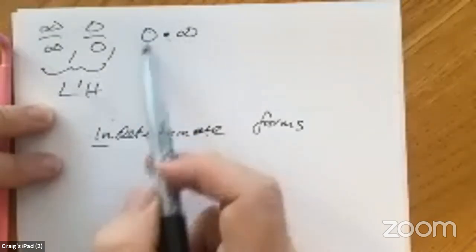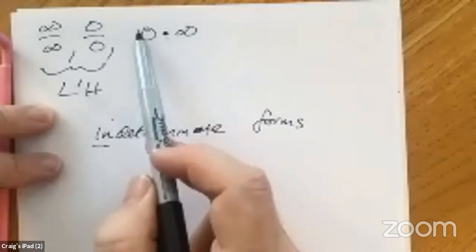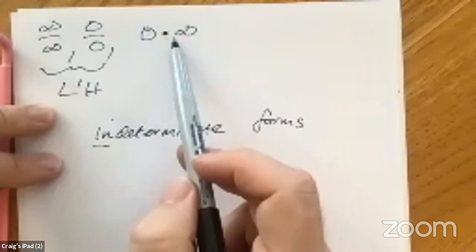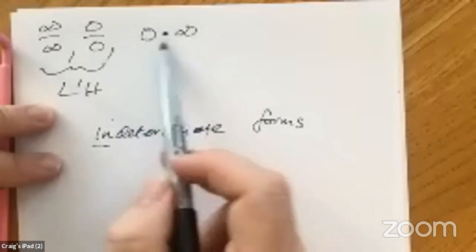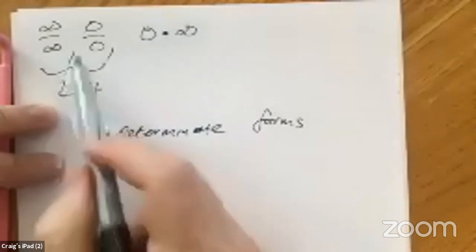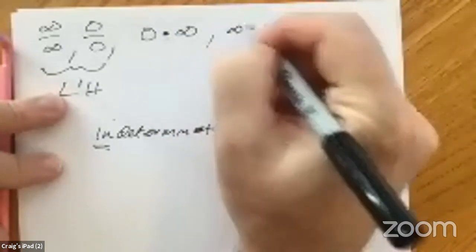So if this is going to 0 really fast and this is slowly growing to infinity, this wins, and this would be 0. Or if this is going to infinity really fast and this is going to 0 slow, then the answer is infinity. So this is an indeterminate form, just like these. The answer could be anything. And the same thing happens if I get infinity minus infinity and a few others.